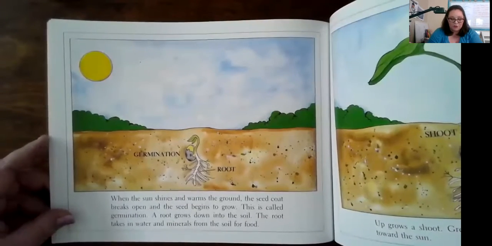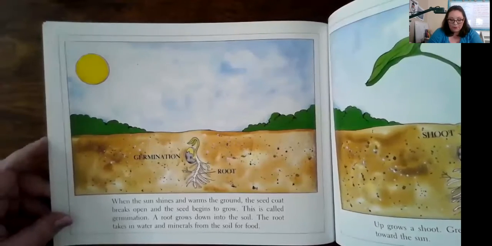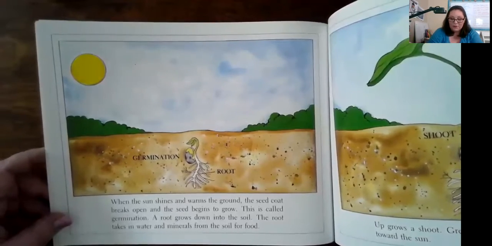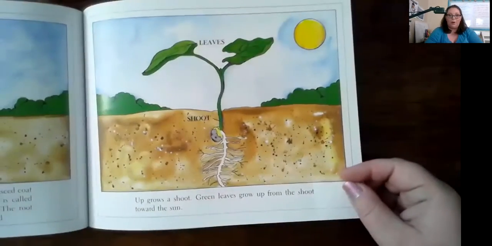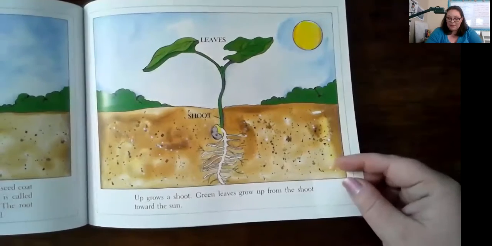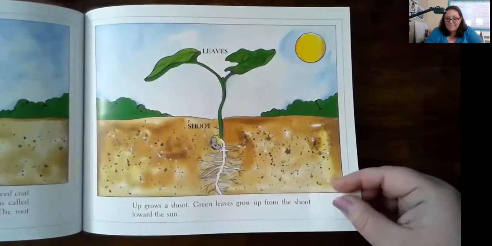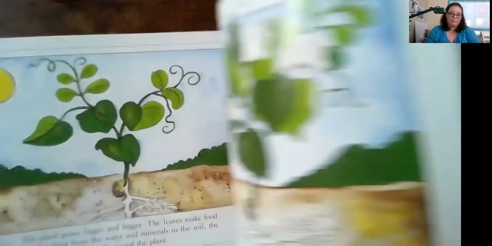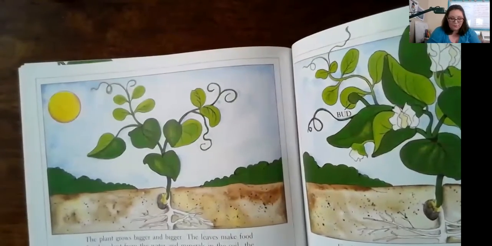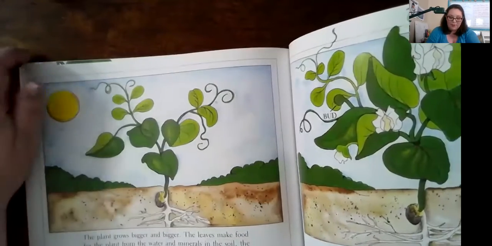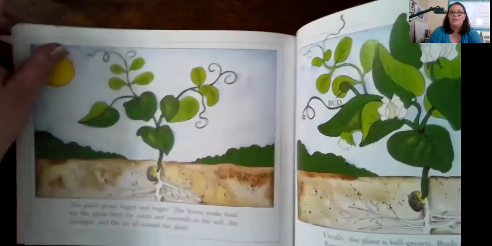This is called germination. A root grows down into the soil. The root takes in water and minerals from the soil for food. Up grows a shoot. Green leaves grow up from the shoot toward the sun. The plant grows bigger and bigger. The leaves make food for the plant from the water and minerals in the soil, the sunlight, and all the air around the plant.